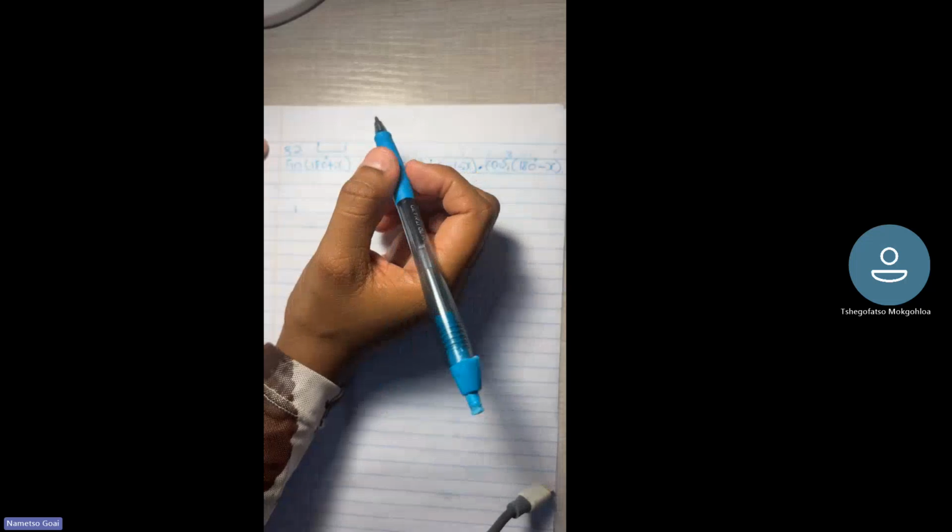So they're telling us that we should simplify it into a single trig form. Yes, ma'am. So now let's look at this over here.